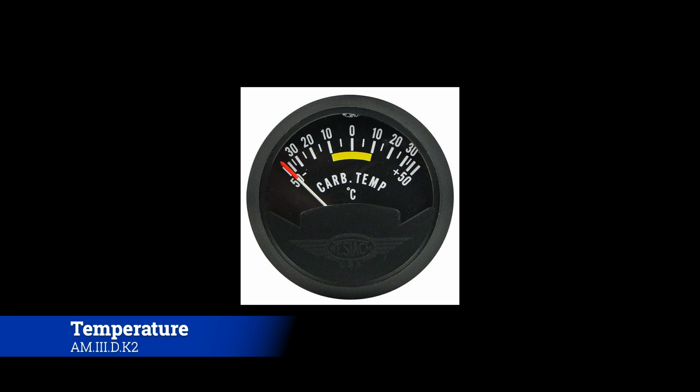Then probably the bigger one, however, is going to be carb ice. If it gets too cold, then water vapor in the air will condensate and freeze, and then eventually just clog the engine up. And so if you have a very cold carburetor, one of the things to look out for is carb ice. Now, typically there's a carb heat in there that just redirects exhaust gases over the top of the carburetor and causes it to warm up and then therefore melt that. So it's pretty easy to fix.